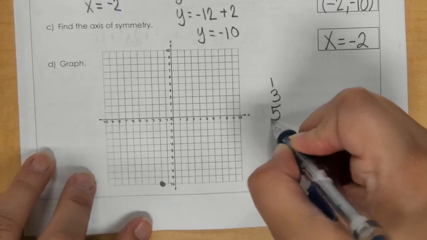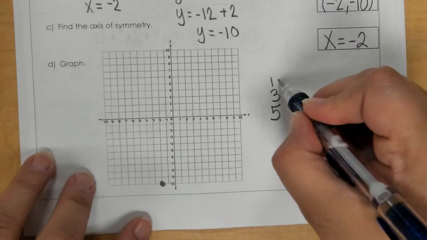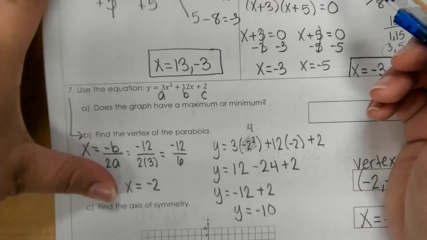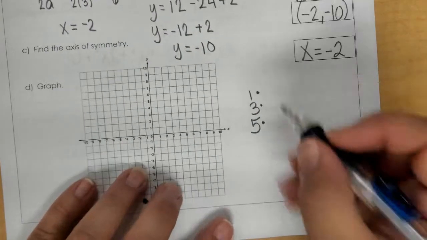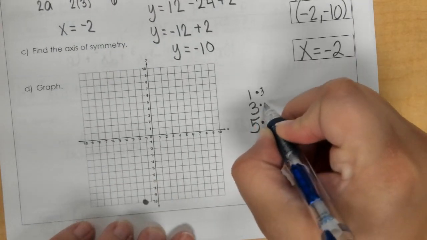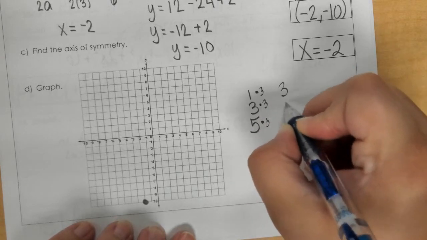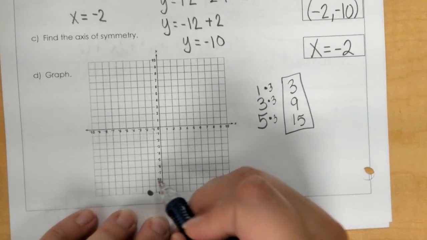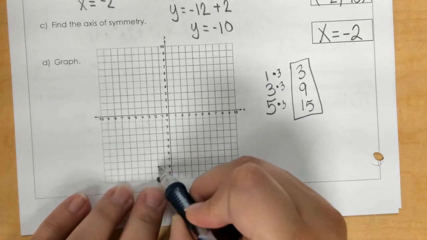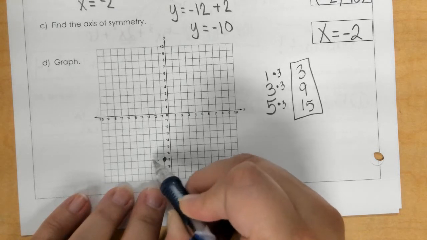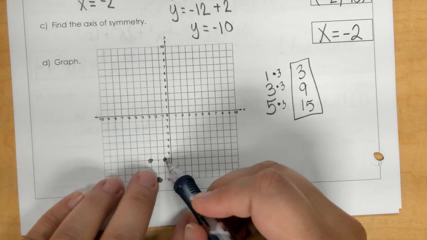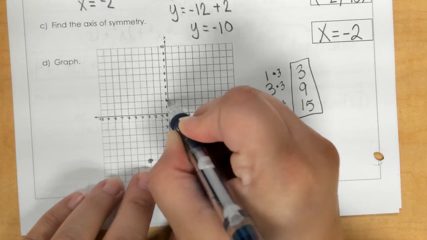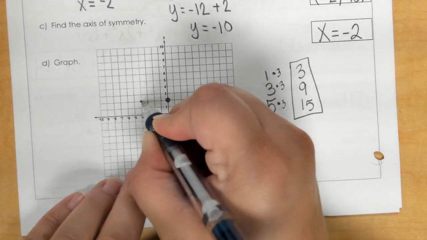Now, to graph the rest of the parabola, I use 1, 3, 5, and I want to multiply it by the a value. So up here in the equation, a is 3. So I'm going to multiply 1, 3, 5 by 3. So from the vertex, I'm going to go up 3, right 1. Up 3, left 1. From the new point, I'm going to go up 9 over 1. Up 9 over 1 as well.